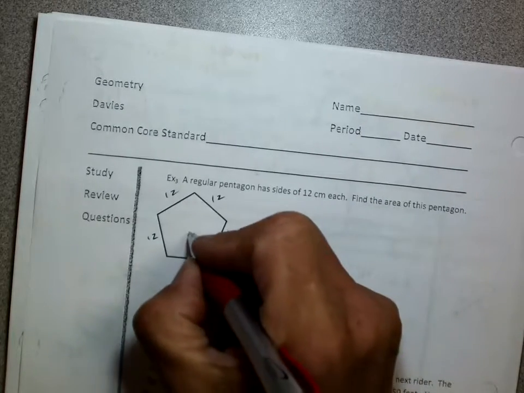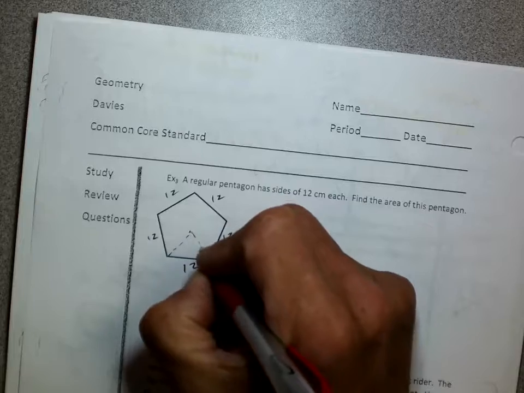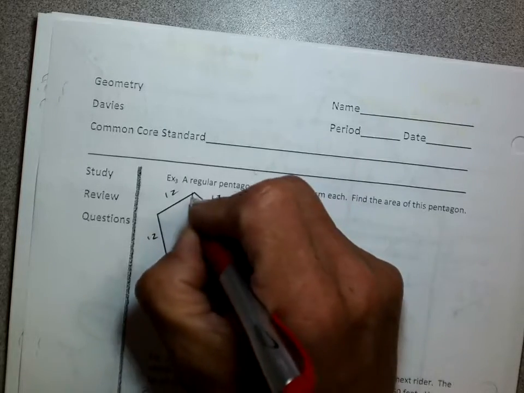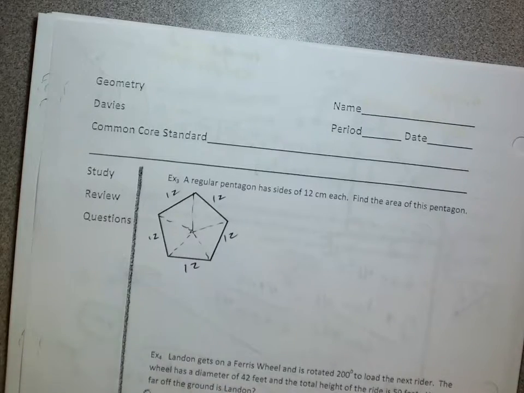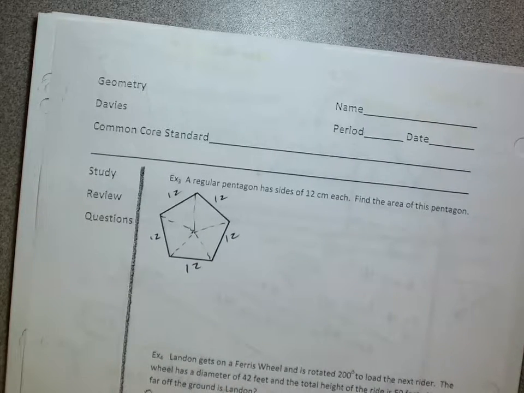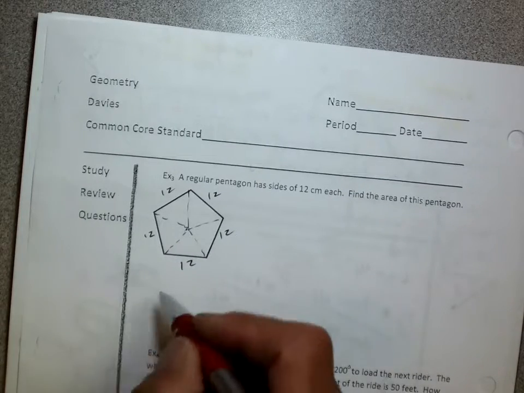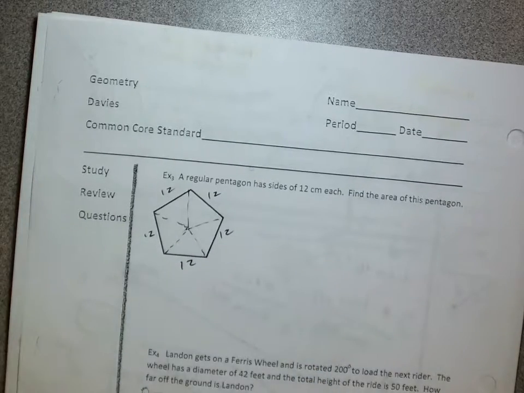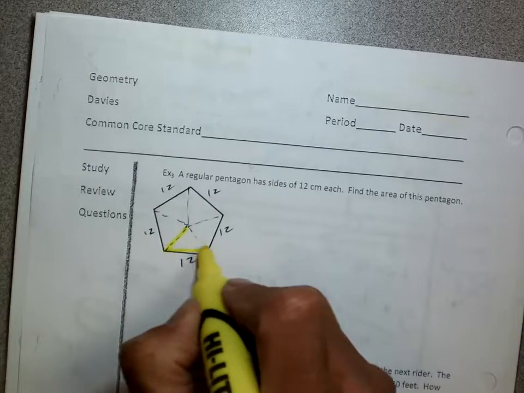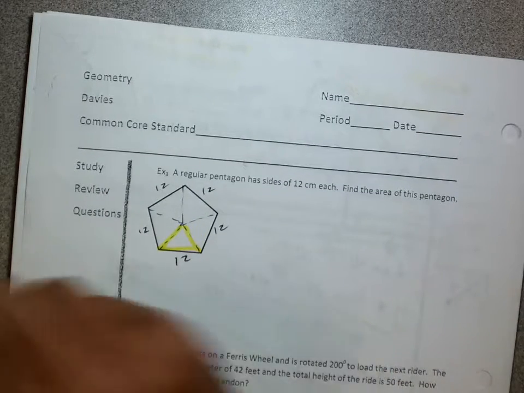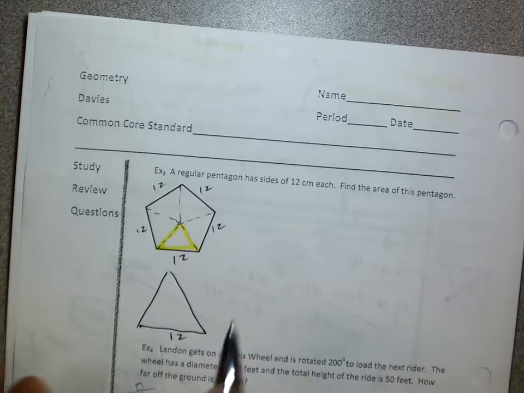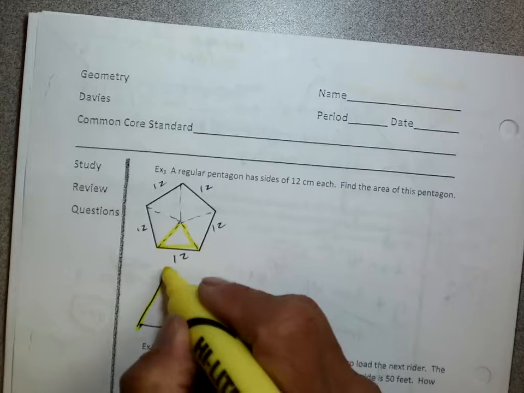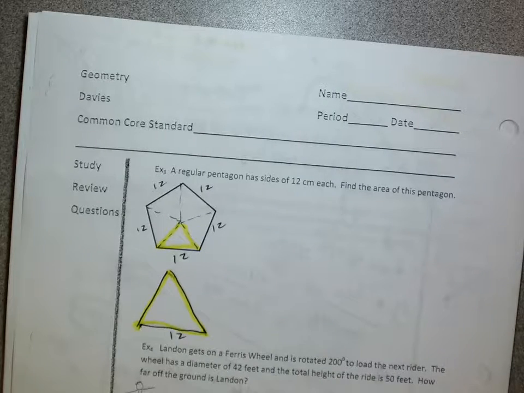So first of all, if I take a look, I can divide this pentagon into 5 triangles, right? And each of these 5 triangles are equal to each other, right? So let me real quickly superimpose one of these triangles. So we've got this triangle here. I'm going to superimpose that triangle, kind of make it here. That's 12, right? So if I can find the area of this one triangle, multiply it by 5, and I get the whole thing.